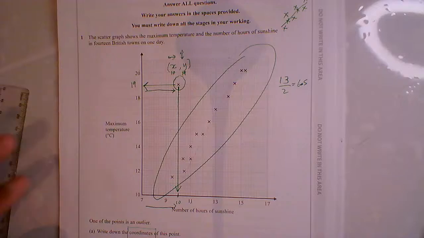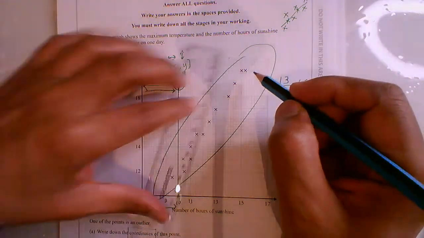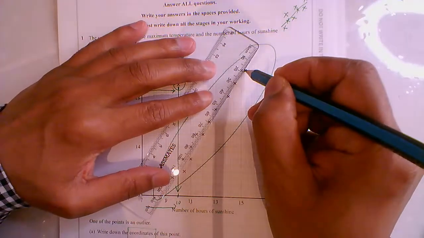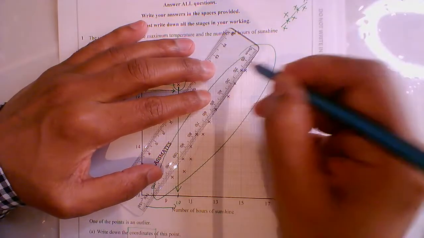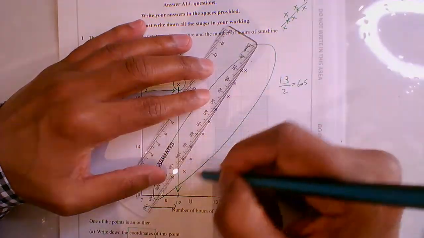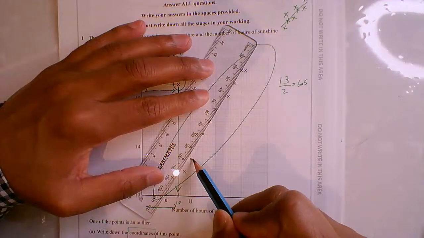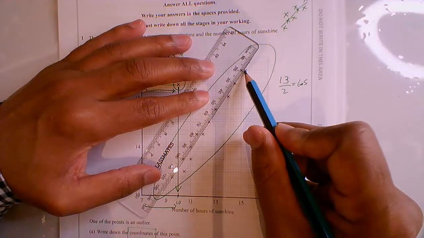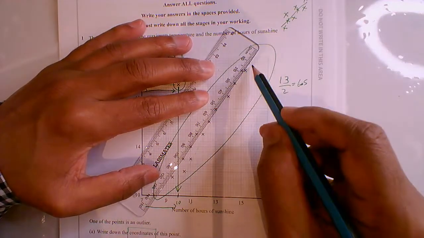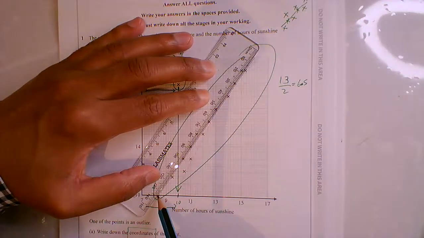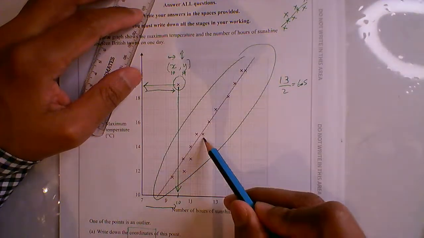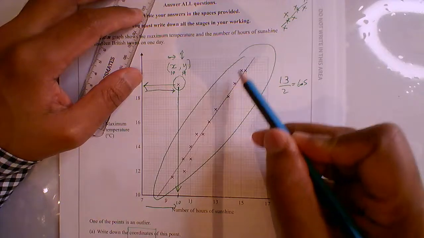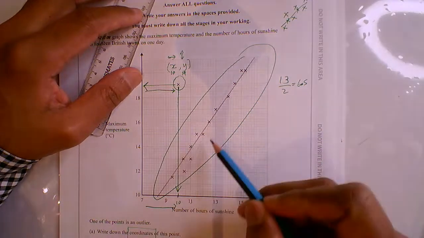So I want to get as many points above the line and below the line. So if I go like this, 1, 2, 3, 4, 5, 6. So you can see here, 1, 2, 3, 4, 5, and 1, 2, 3, 4, 5 again as well.